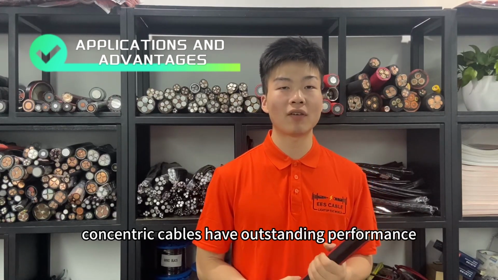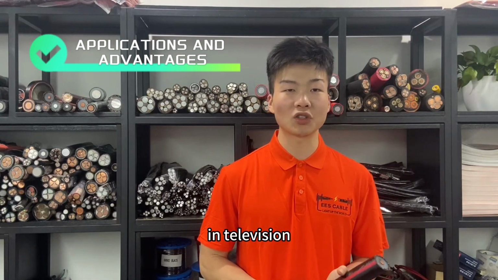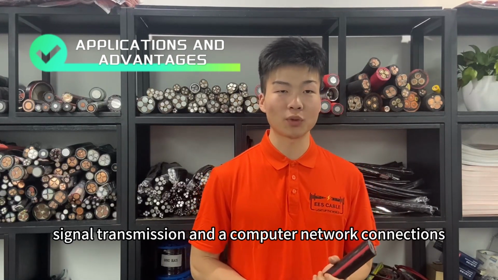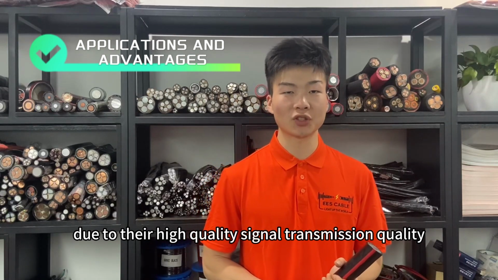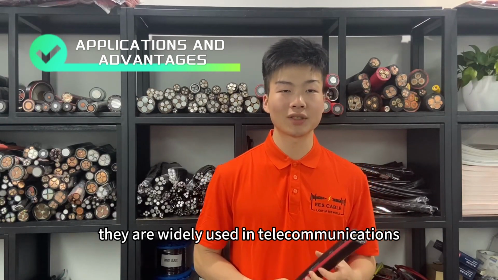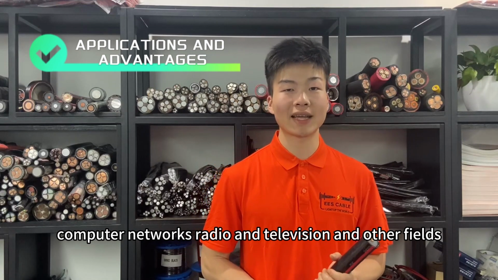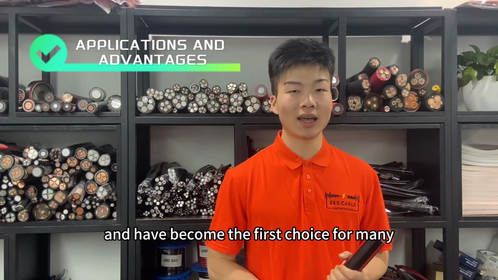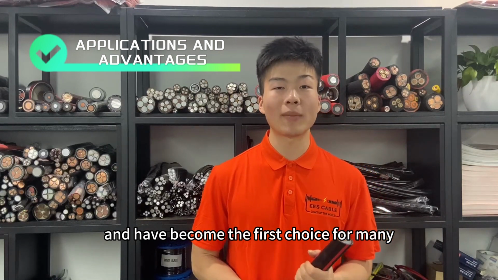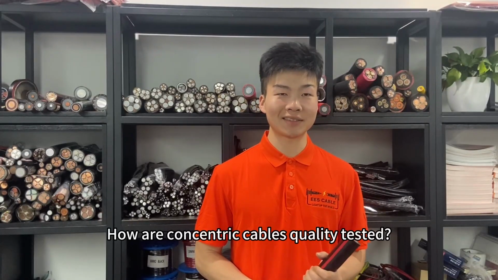Concentric cables have outstanding performance in television signal transmission and computer network connections due to their high signal transmission quality. They are widely used in telecommunications, computer networks, radio and television, and other fields, and have become the first choice for many communication systems. How are concentric cables quality tested?